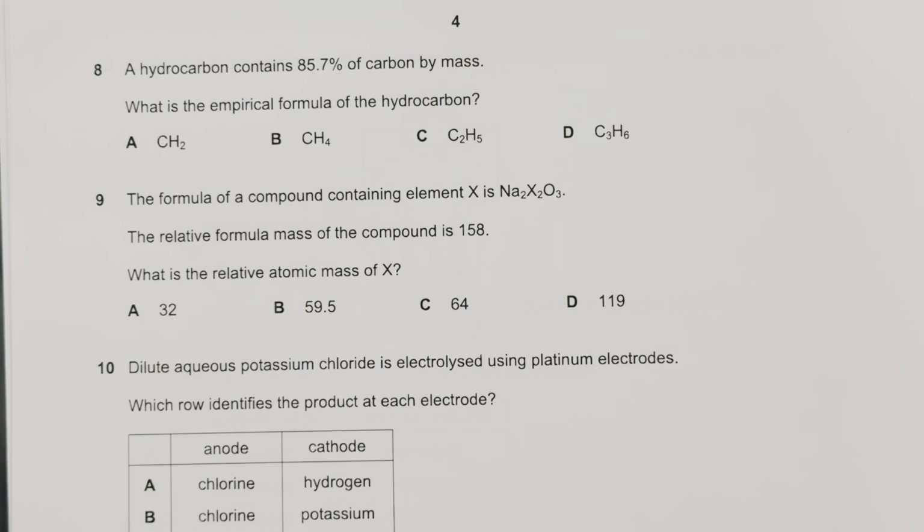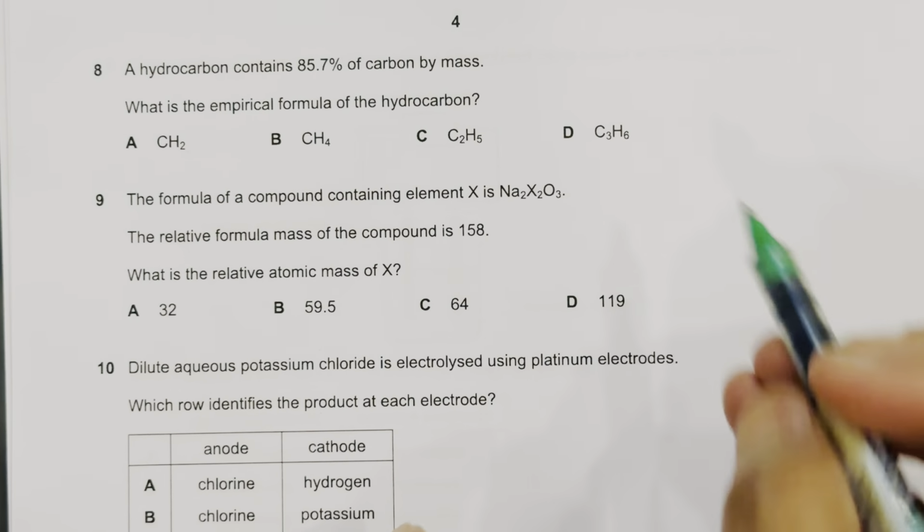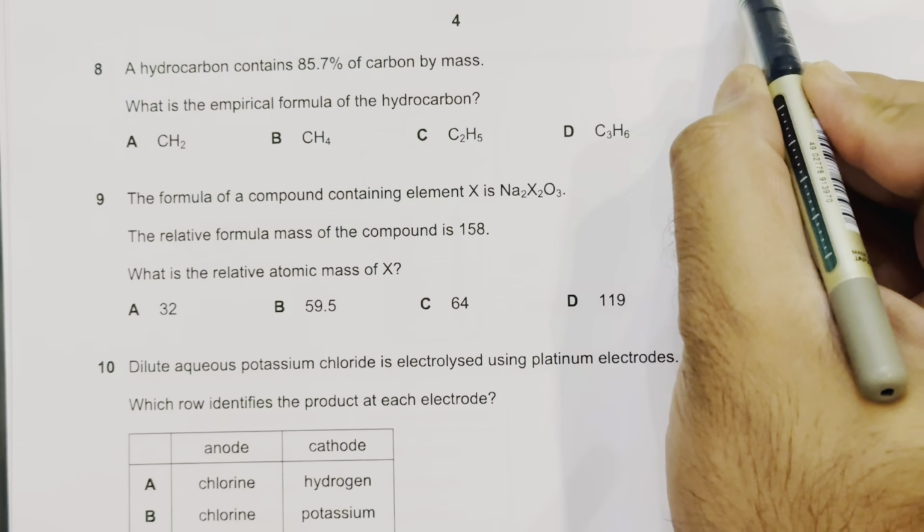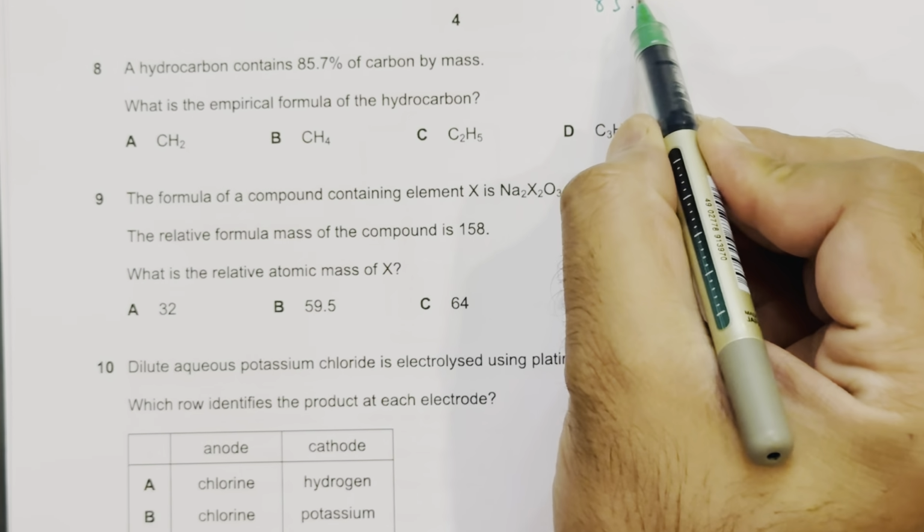Question number 8 is that a hydrocarbon contains 85.7% of carbon by mass. What is the empirical formula of the hydrocarbon? This is a question that carries some calculation. Carbon and hydrogen. We know that carbon is 85.7.